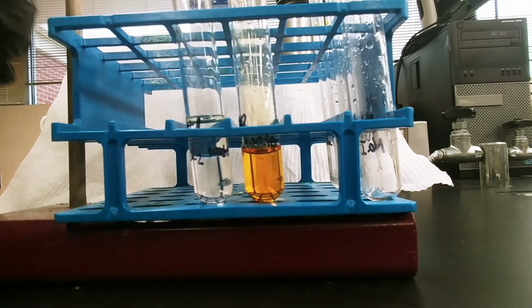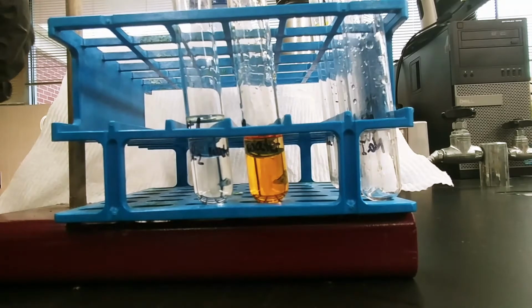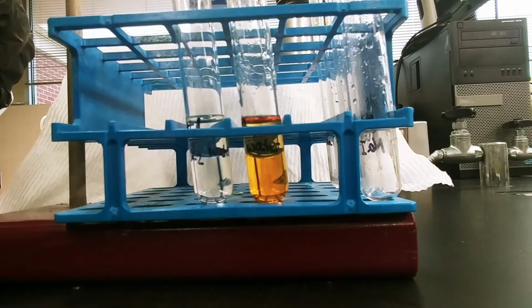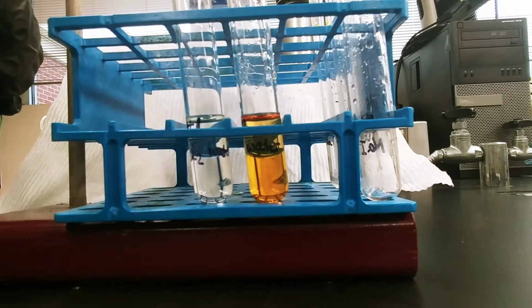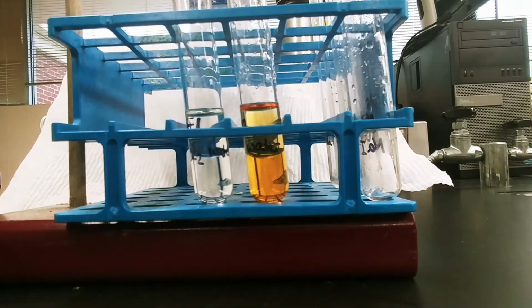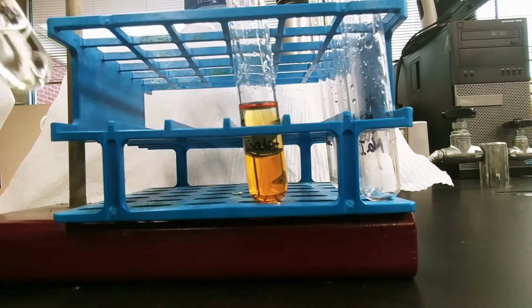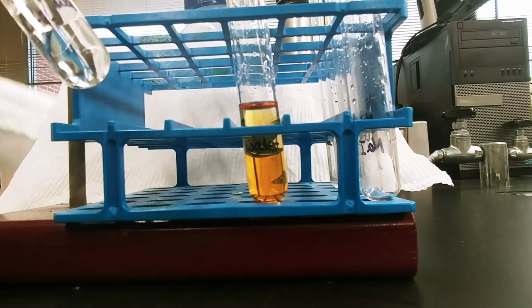Now I'm going to be adding more than what your procedures call for, just because we want to make sure that we can really see this well. So I'm going to use a little bit extra. If I just do this and don't actually mix it, the only way the halogen is going to be able to transfer into my cyclohexane is at the surface. Notice that this is 2 distinct layers.